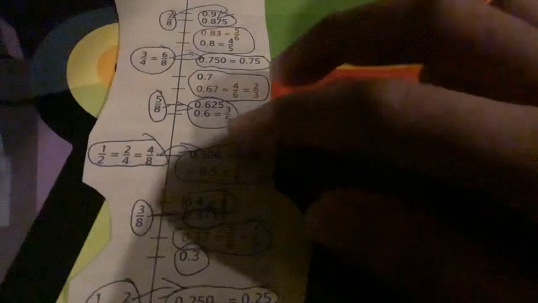So 0.625 is around 0.025 more than 0.6, which is equal to 3 divided by 5, or 3/5. But 5 divided by 8, or 5/8, is 0.625. Think about it. If 0.625 is 0.025 more than 0.6, which decimal is greater? I think 0.625 is greater than 0.6.